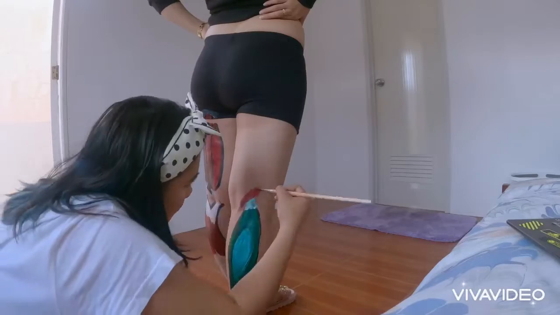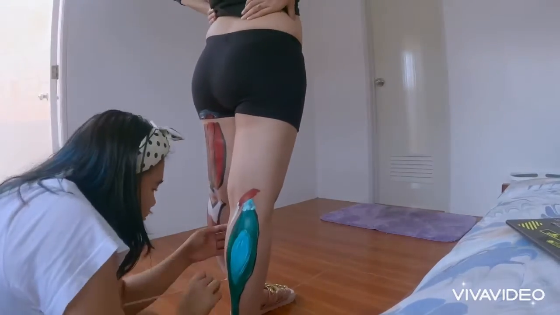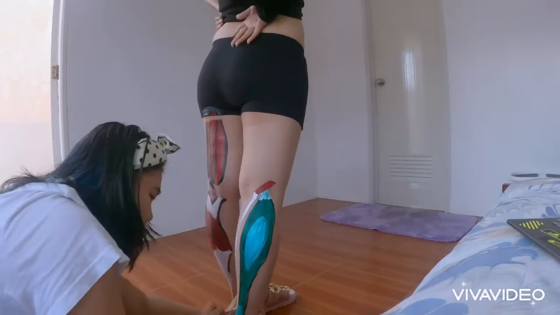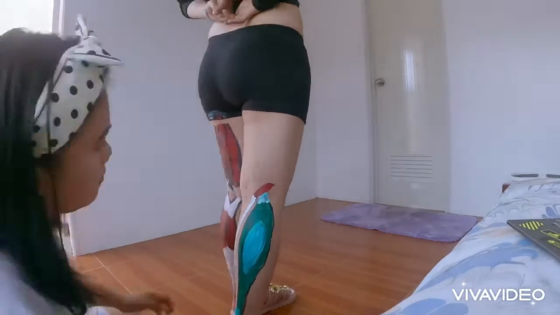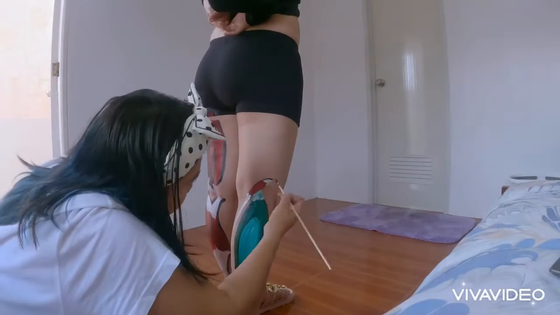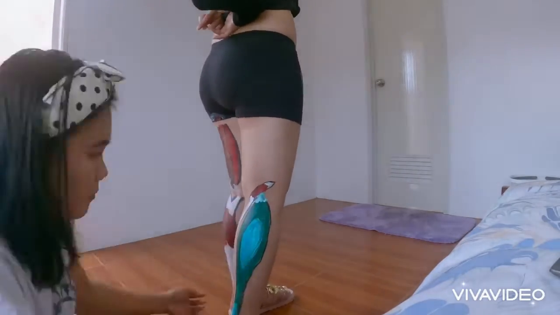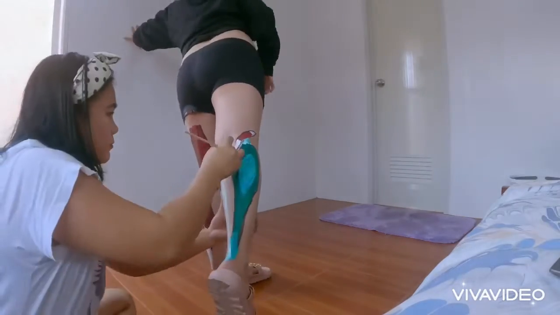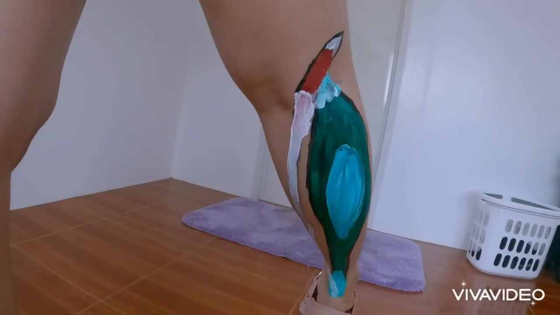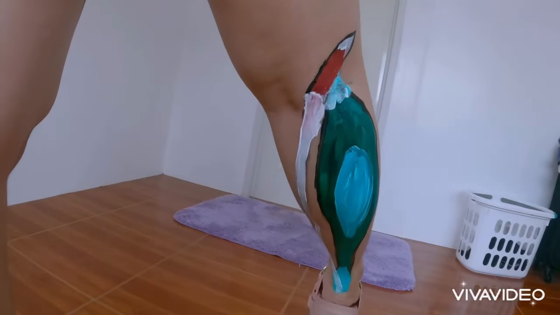Next is plantaris. Origin at the lateral supracondylar ridge of the femur. Insertion at the posterior surface of the calcaneus. Nerve supply at the tibial nerve. And the action is plantar flex the foot at the ankle joint and flex the knee joint.